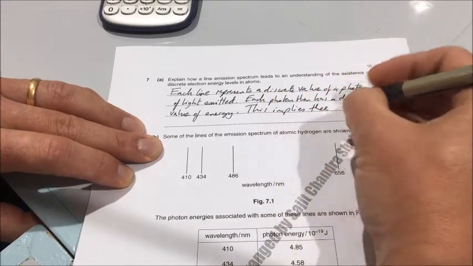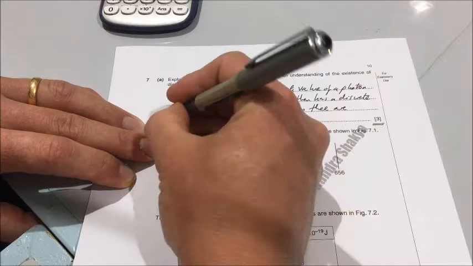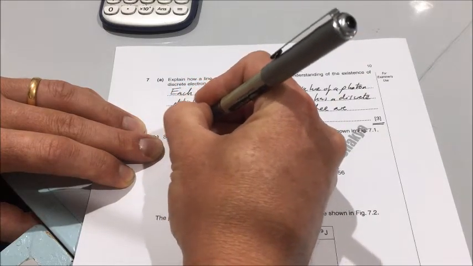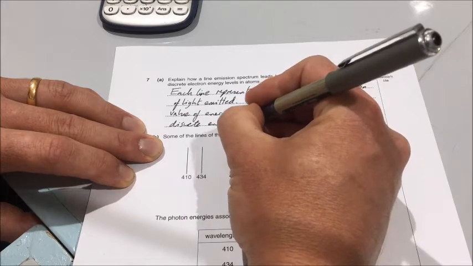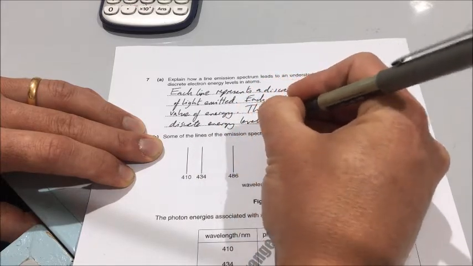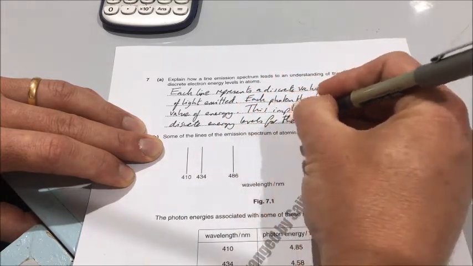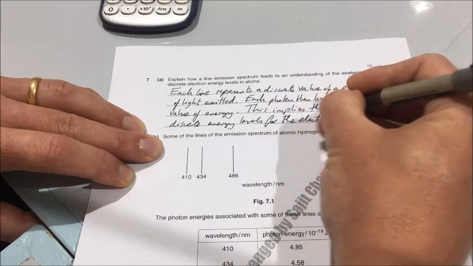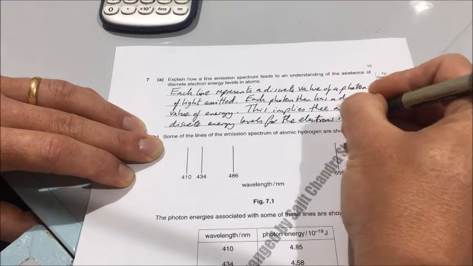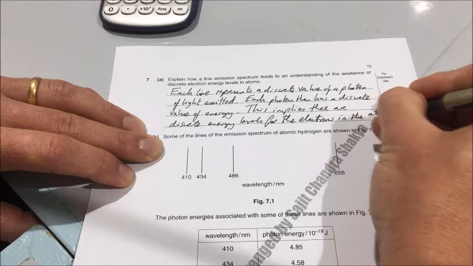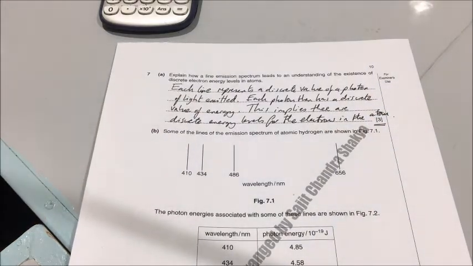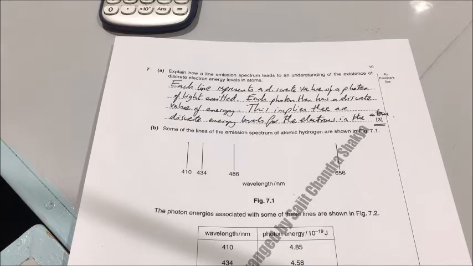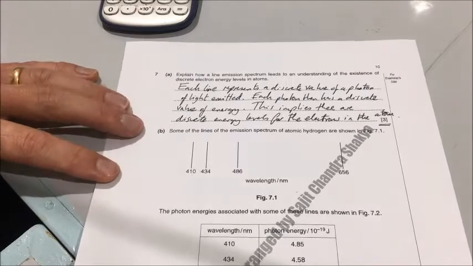This implies, so that's mark number 2, there are discrete energy levels for the electrons in the atom. Just worth reminding ourselves here that these emission spectra only happen in gases. Emission spectrum is in a hot gas, the absorption spectrum is in a cold gas. So I'm just reminding you of that.